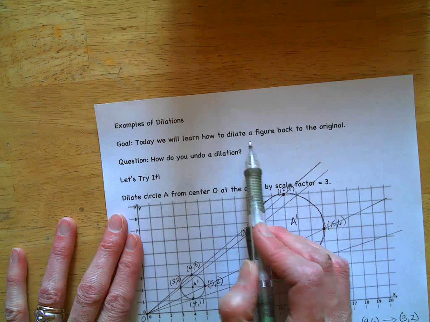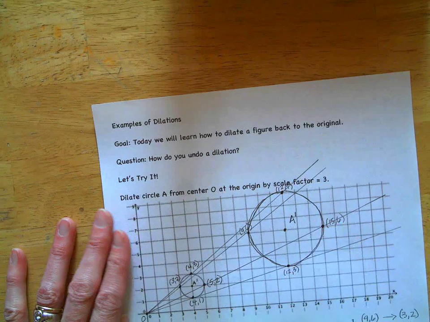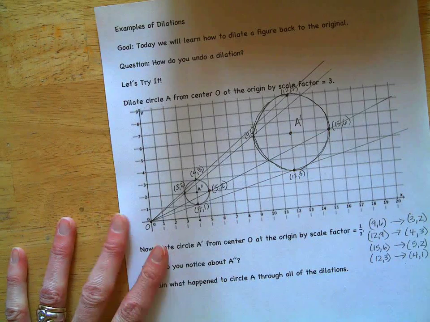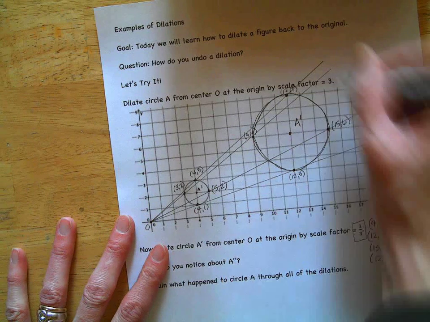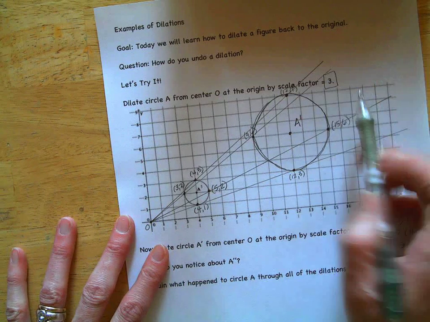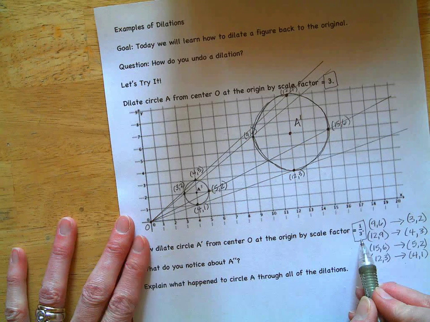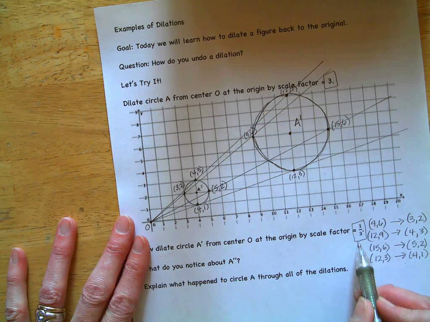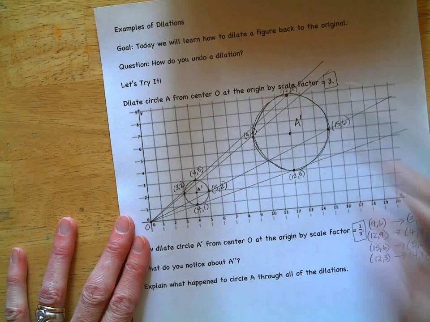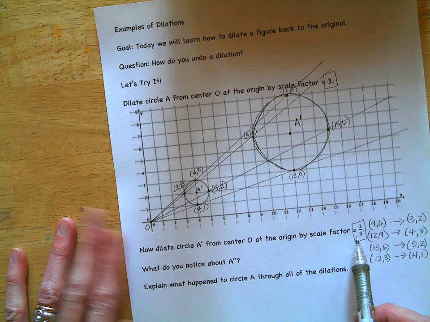So again, it says, today we will learn how to dilate a figure back to the original. And so the thing that I want you to pay attention to is, what was the scale factor for A prime? It was 3. What was the scale factor for A prime prime? 1/3. What do you notice about 3 and 1/3?